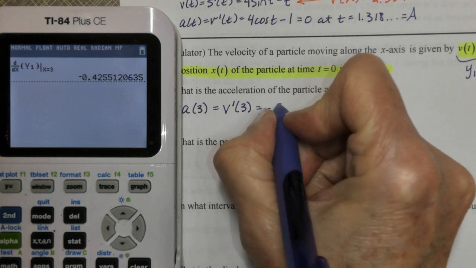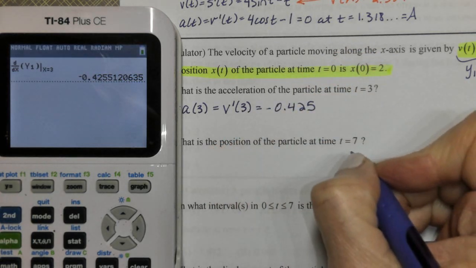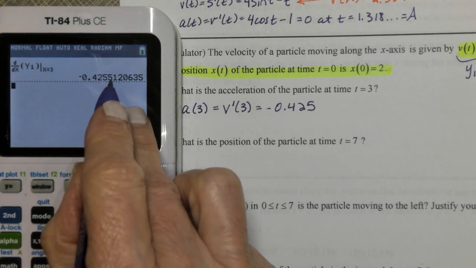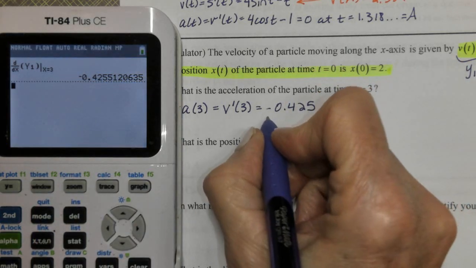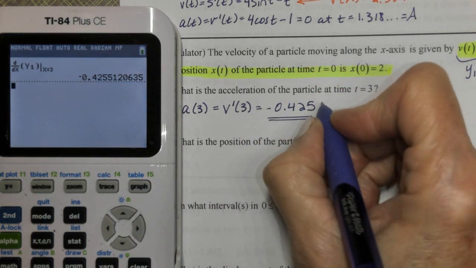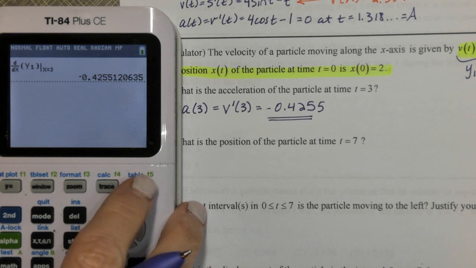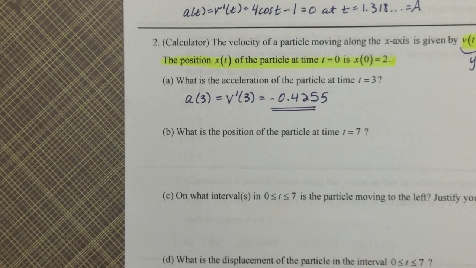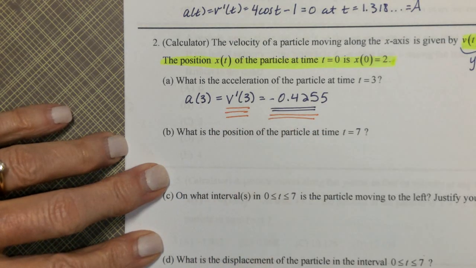So negative 0.425 will do it. If you want to, since the following digit is another 5, we can round this first 5 to a 6 if you want, but the first 3 you see are fine. If in doubt, give a couple more, 1 or 2 more if you want to. You have to give at least 3 decimal places to be correct. So again, we need to see, of course, the answer.